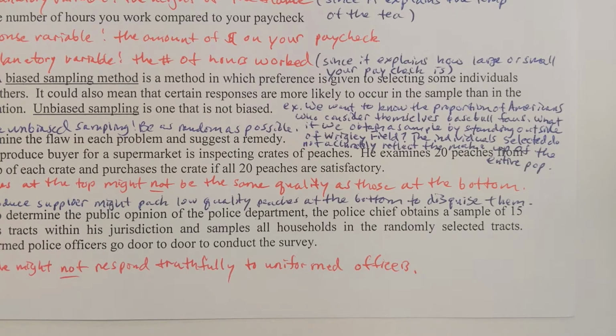And then we get our sample, and then we can continue our research. Well, the problem with that is that the individuals selected are not accurately going to reflect the makeup of the entire population, since pretty much anyone that would be around Wrigley Field would be somewhat interested in baseball.